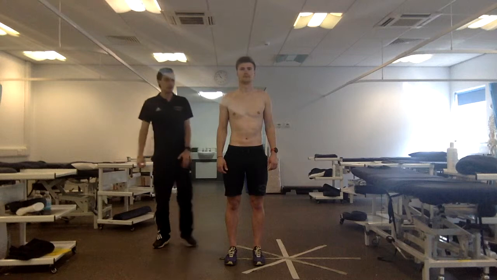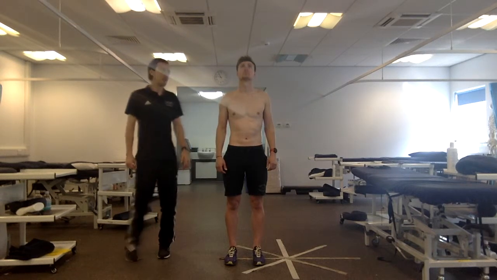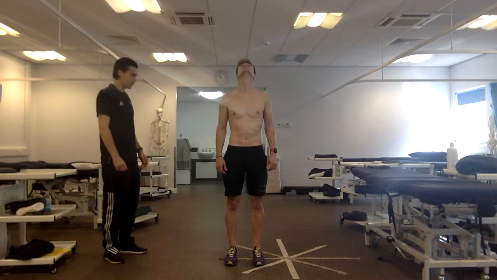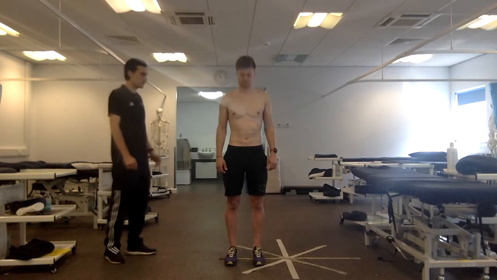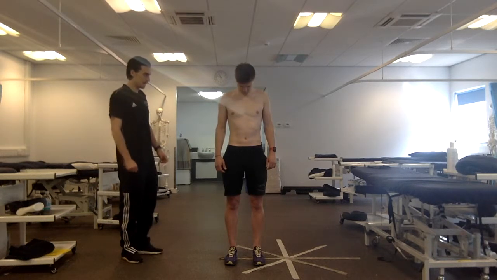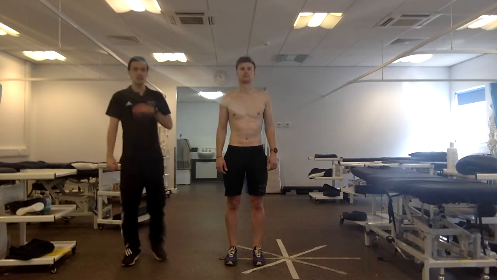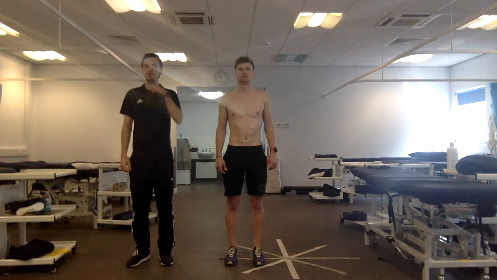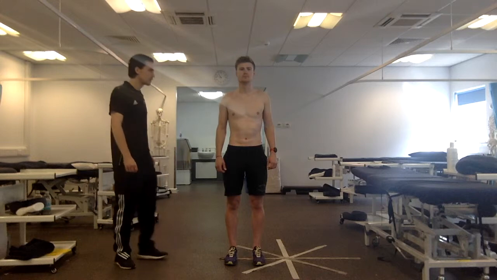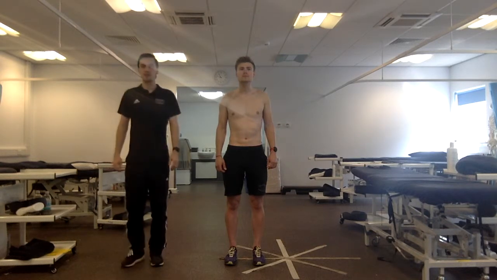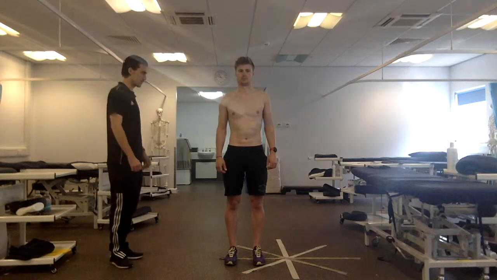Back up again. This time up towards the ceiling. Good. And then just down towards the floor there. Excellent. Back to the centre. Okay, so for protraction and retraction, the advice would be try and keep your chin level. See if you can poke your chin forwards. Good. And then retraction, as if you're giving yourself a double chin.